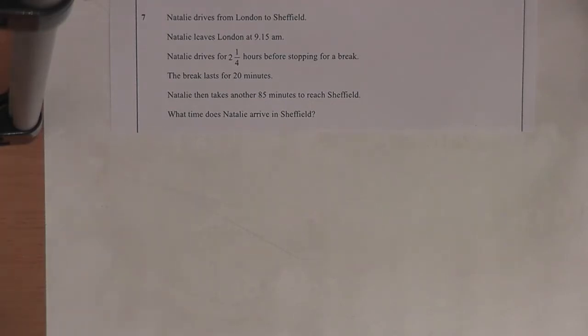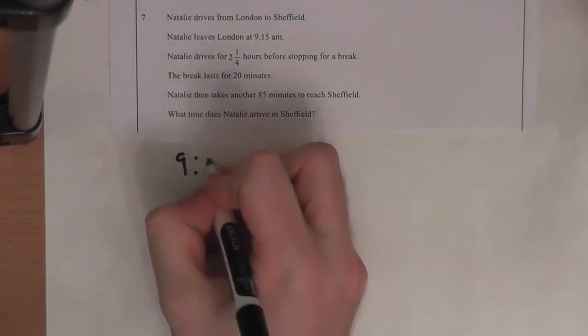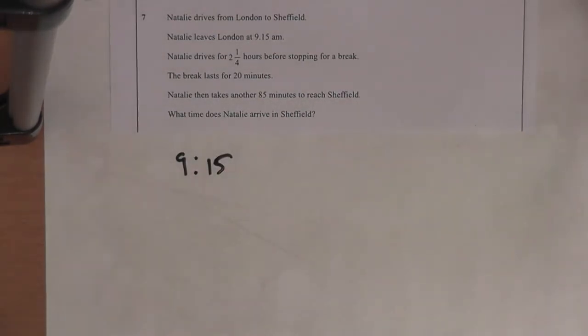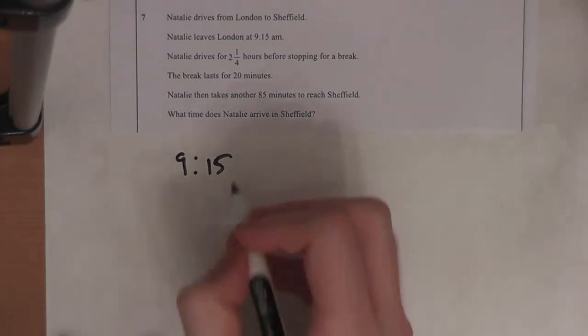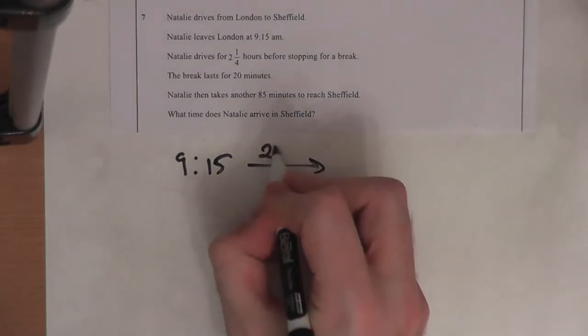The best thing to do with these questions is to try not to do too much at once, just do things one step at a time and follow the instructions as they are written. We start off with a start time of 9:15 a.m. Natalie drives for 2 1/4 hours before stopping for a break. Well, let's skip 2 hours on.